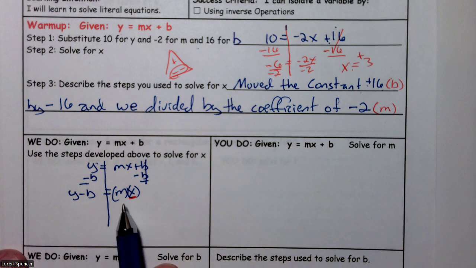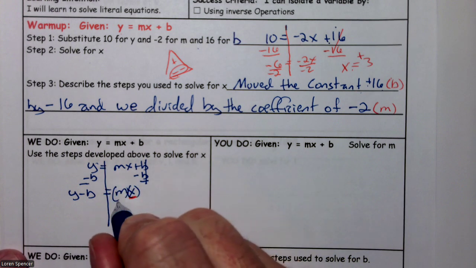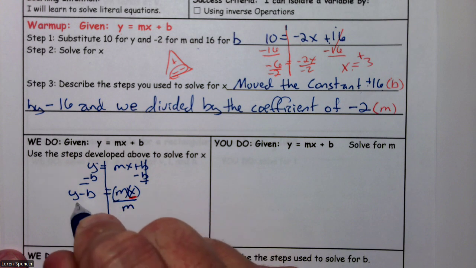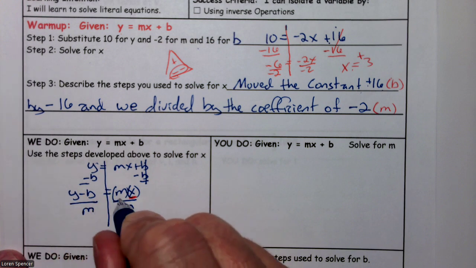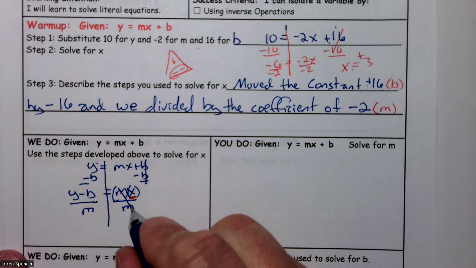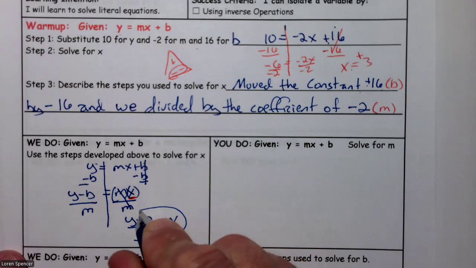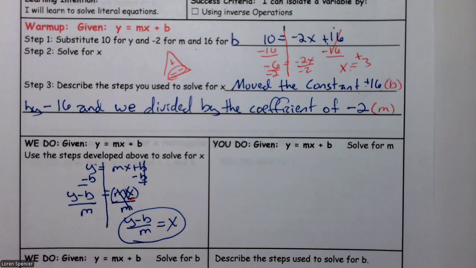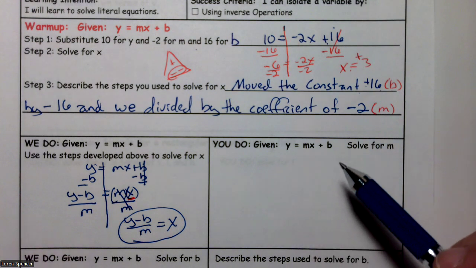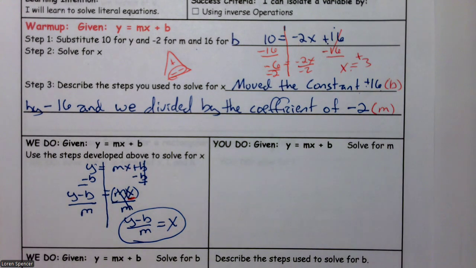So how do I separate them? Well, if this is multiplication, I have to separate by division. And this crosses out. And I end up with y minus b over m equals x. And that's my answer.